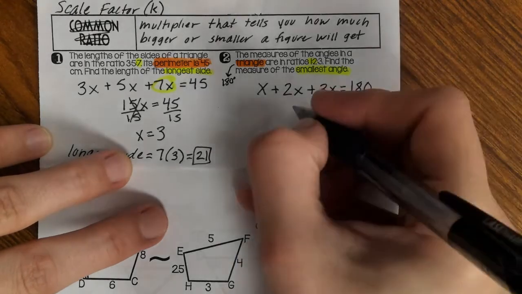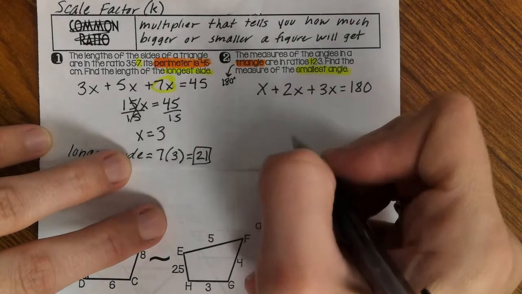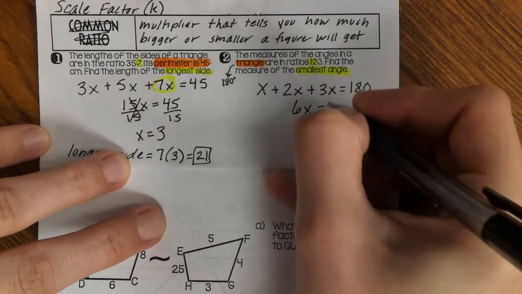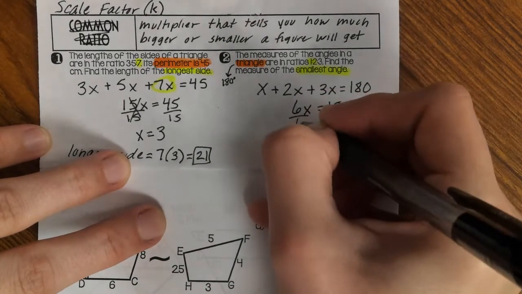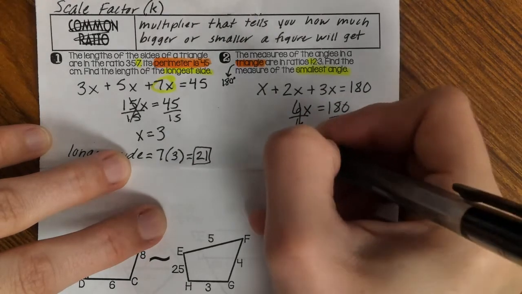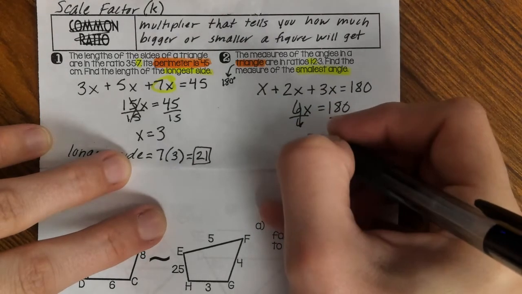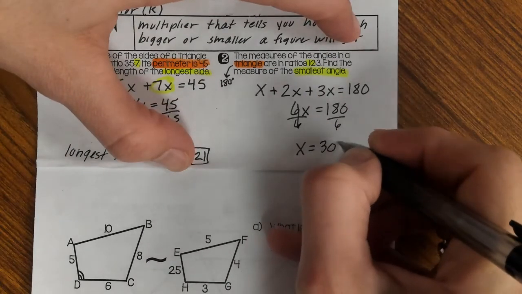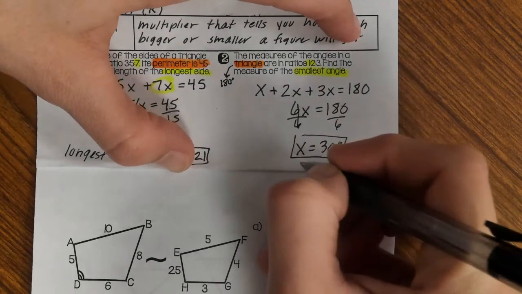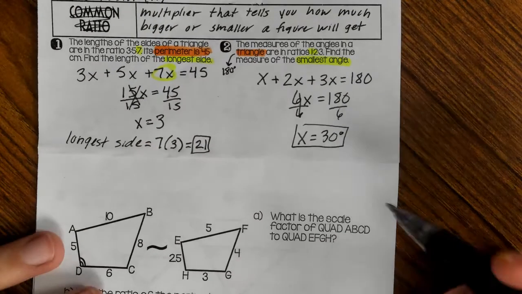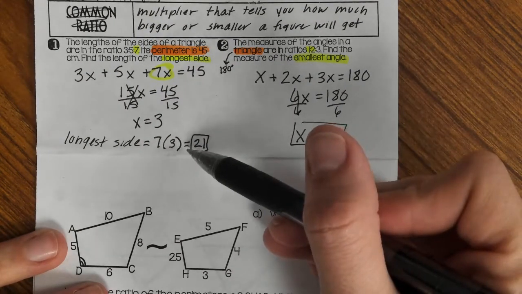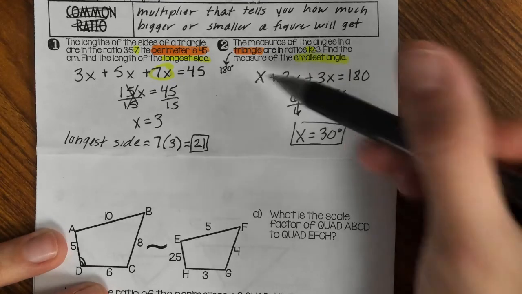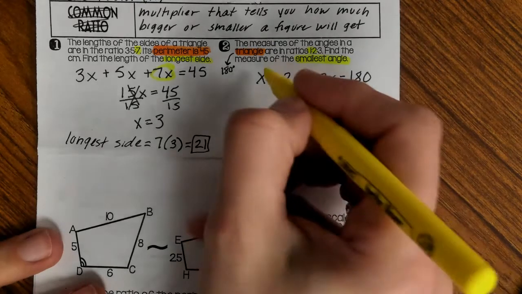Again, some of you may have just added the 1 plus 2 plus 3 and just thrown down a 6x. That's fine. And then we divide both sides, and we find out that x and also the smallest angle is going to be equal to 30 degrees. Okay? And the reason, again, that we're not substituting like this one is because the smallest angle was just an x. Okay? This one right here.